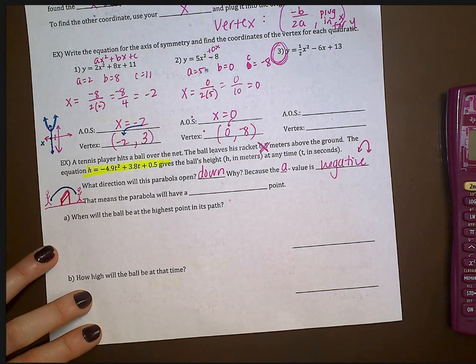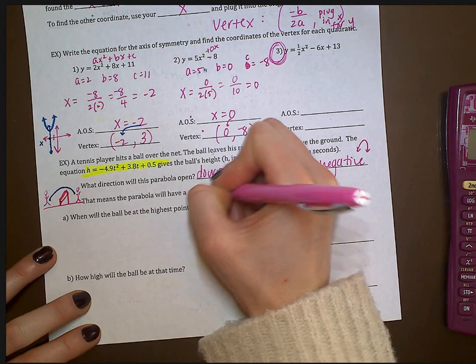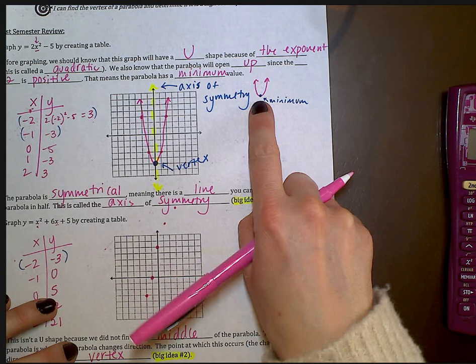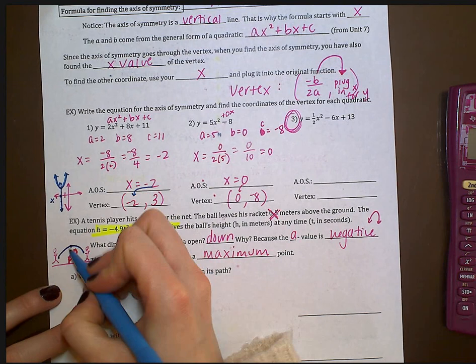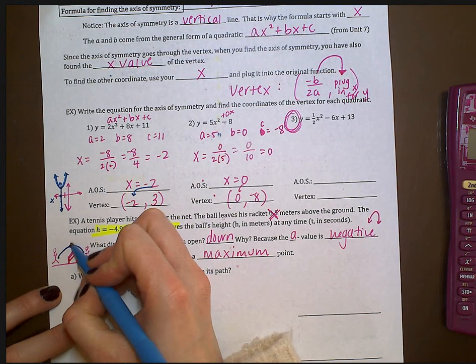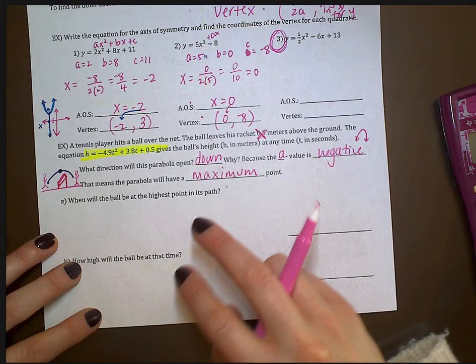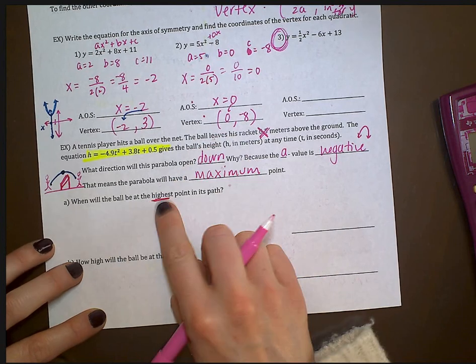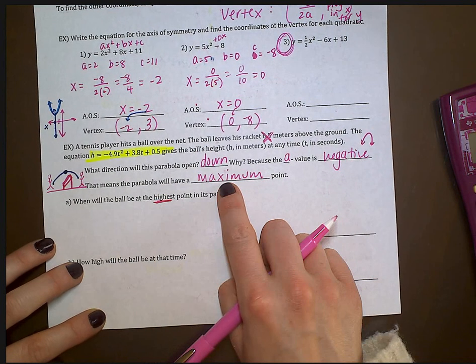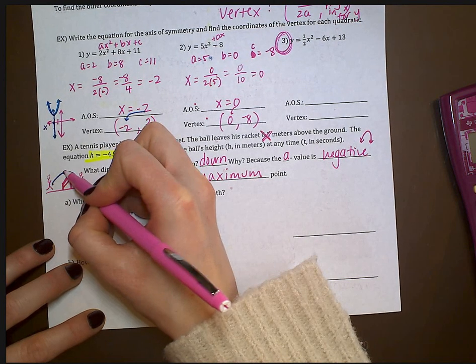Okay, realize that if it's an upside down U like this, now the parabola has a maximum point. When it was a U, it had a minimum, like the lowest point. This one is upside down, so it's going to have a point where the ball's at its highest point. That's right there. It's a maximum. And that's what the question is going to be asking me about. When will the ball reach the highest point? That word highest right there is my cue that I'm finding the maximum point. I want to know how many seconds it is going to take the ball to reach this highest point.